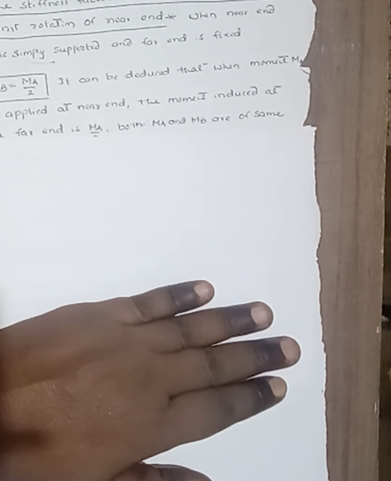Then MB equals MA by 2. When a moment MA is applied at the near end A, the moment induced at the far end B is half of MA.